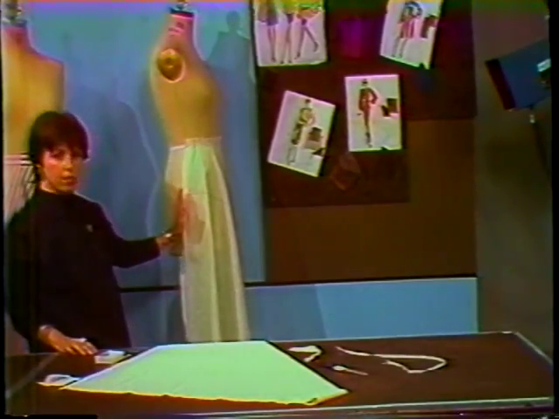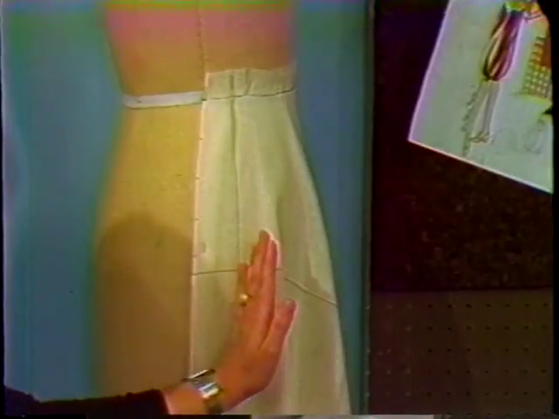And that is the draping of the flare skirt, starting with straight grain at the side seam from the hip level down. As you see, the straight grain is really about 2 inches away from the side seam in this case.